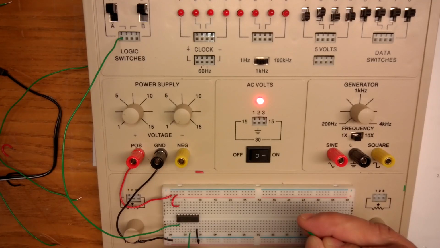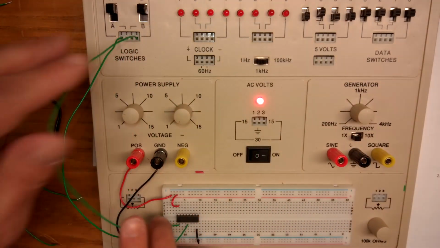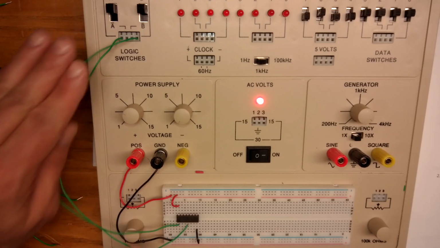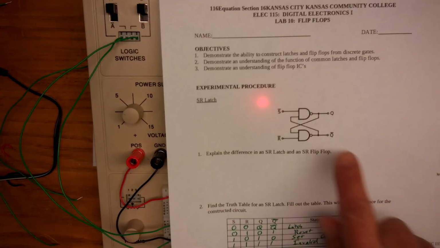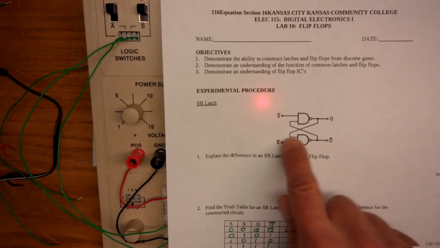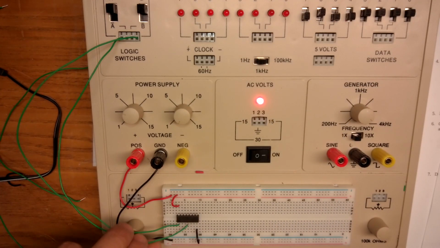It's a very long wire. I'll take it up here. Okay, and I'm going to bend those two inputs kind of off the board so they're out of the way so we can see what's going on. Okay, now my output of S is the input of R. So the output here, pin 3, is the other input, so it'll be 4, 5.